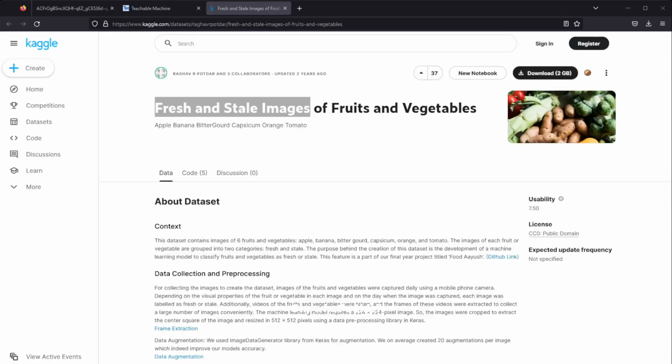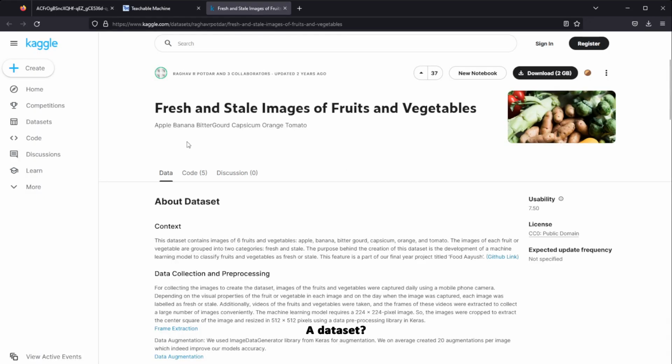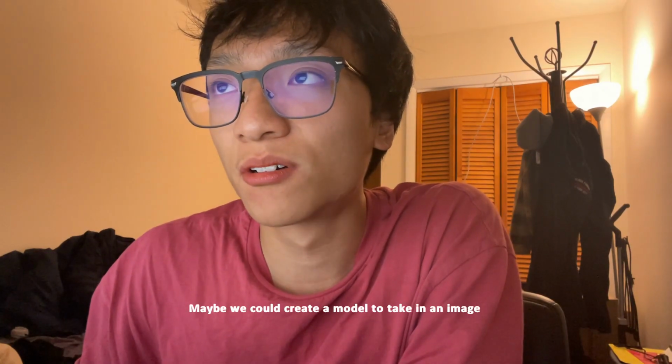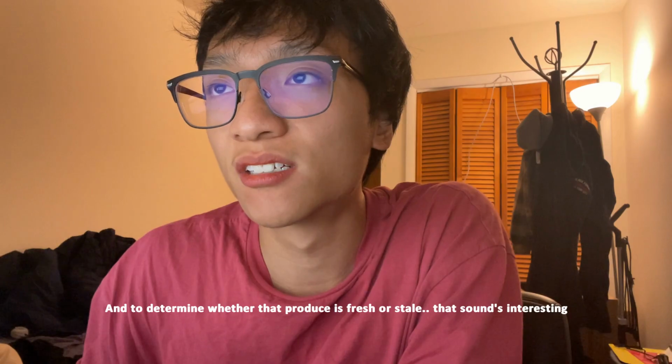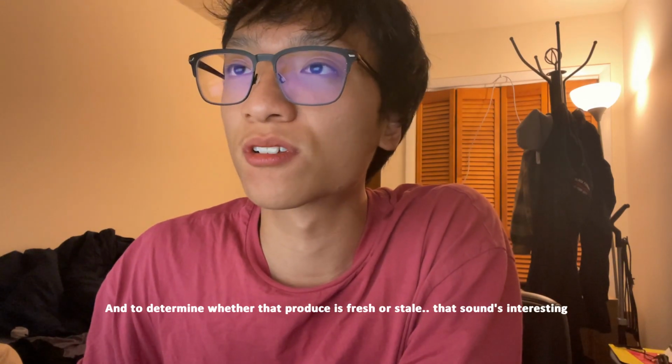Oh, what's this? A data set? Fresh and stale images of fruits and vegetables. I see. Maybe we can create a model to take in an image and determine whether that produce is fresh or stale.